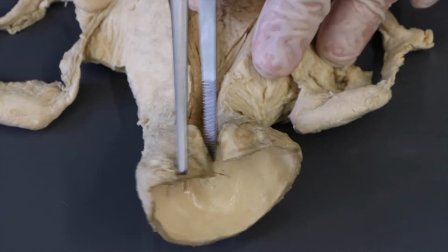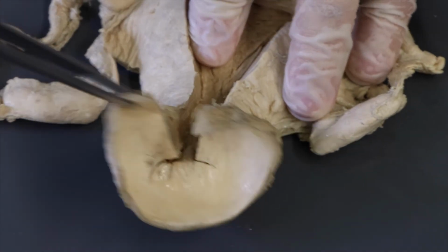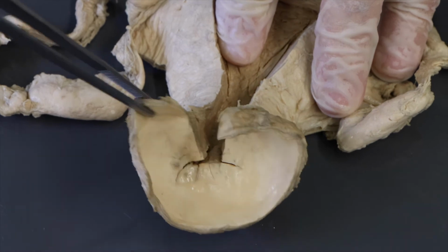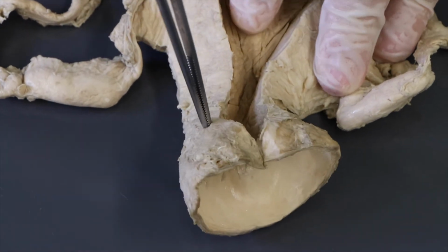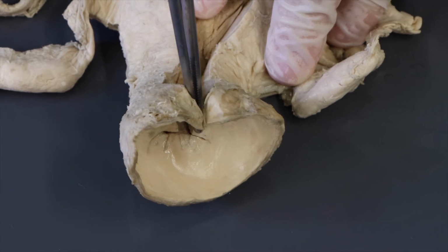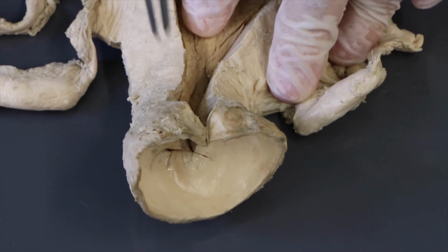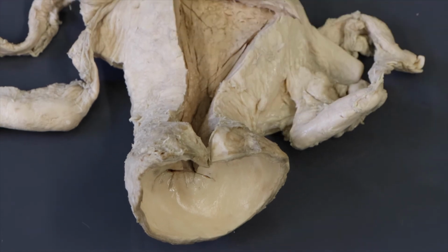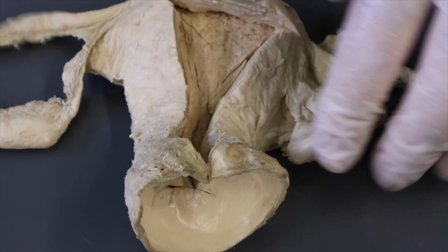And here you can see the wall of the vagina. The wall of the vagina is covering the portion of the cervix which is called the vaginal portion, and above that is the supravaginal portion of the uterus.